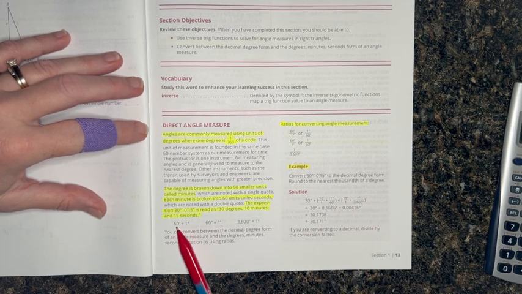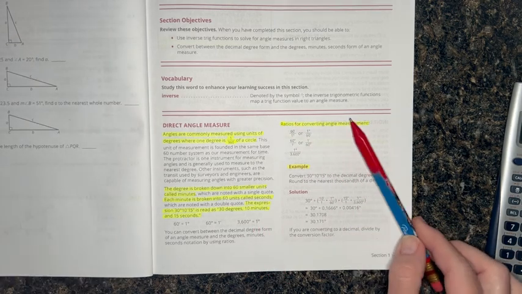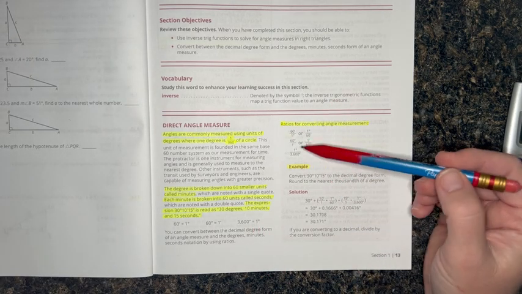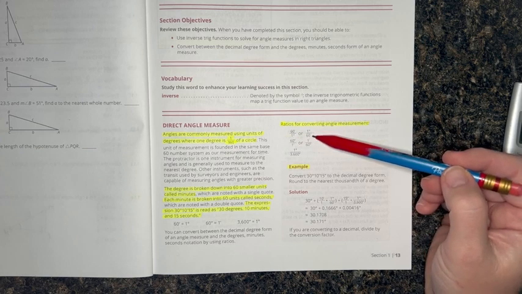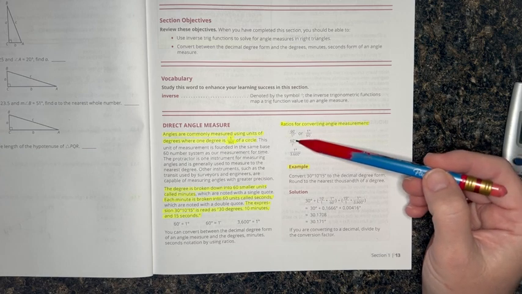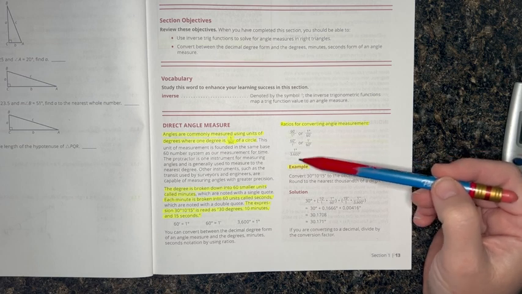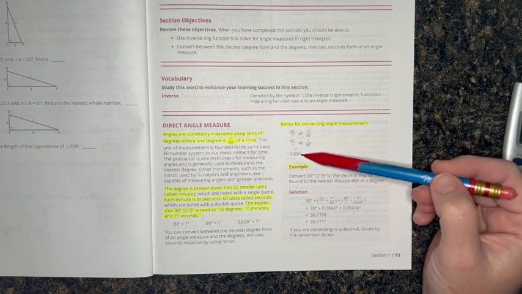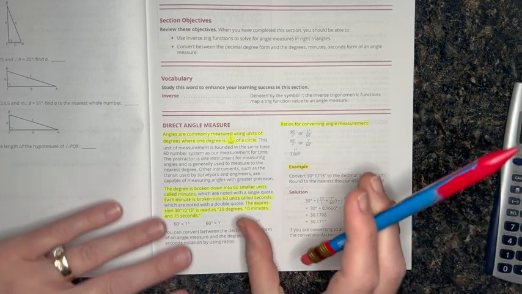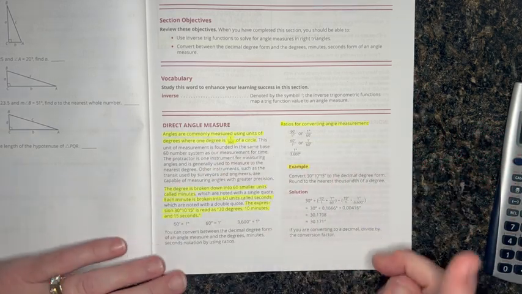Where 60 minutes, so the single tick mark is a minute, double tick mark is a second. 60 minutes equals 1 degree. 60 seconds equals 1 minute. 3,600 seconds equal 1 degree. And then here are some conversion ratios, right? 60 minutes is 1 degree, or 1 degree is 60 minutes. 60 seconds is 1 minute, or 1 minute is 60 seconds. And then 1 degree is 3,600 seconds.